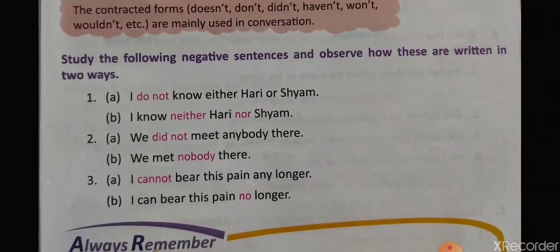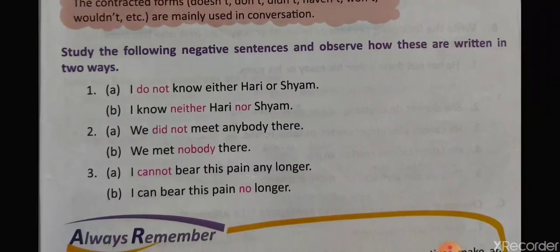Similarly, study the following negative sentences and observe how these can be written in two ways. Now we can write in two ways also by using some other words. For example, I do not know either Hari or Sham. So if I tell you in Hindi, it is कि ना मैं हरी को जानता हूँ ना मैं शाम को जानता हूँ. So if we don't want to write either, we can write neither, right? So you can write I know neither Hari nor Sham. तो ना मैं हरी को जानता हूँ ना मैं शाम को जानता हूँ.